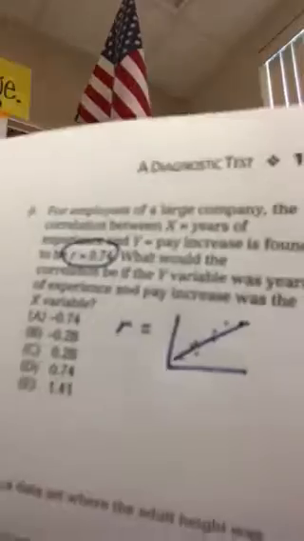Remember what R is. R tells us how close the dots are to the line. So if I made a scatter plot of my two quantitative variables, dot, dot, dot, dot, dot, dot, dot, it looks like it would be going positive. So that's what I've got right there. I just made a quick sketch of a scatter plot. I know it's going positive because R is positive.